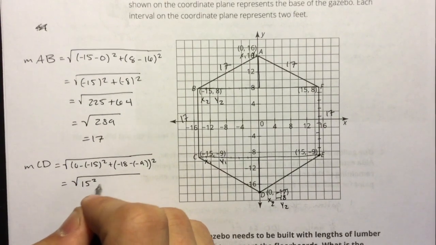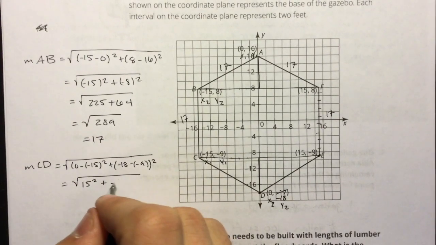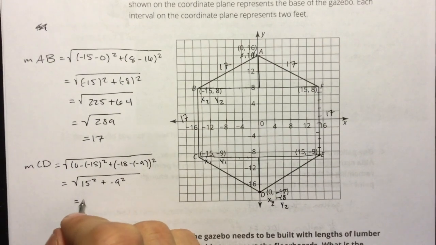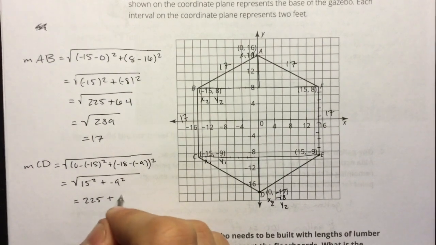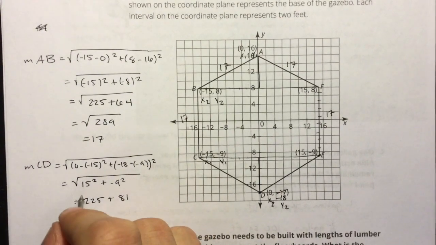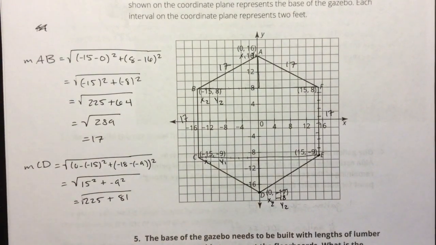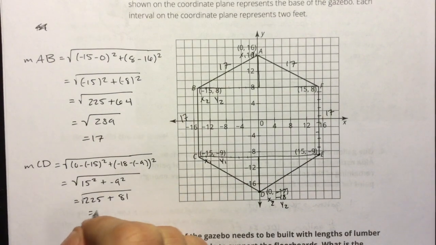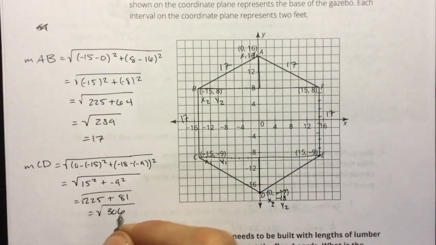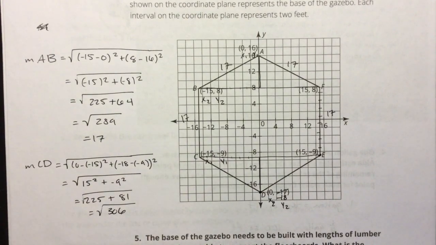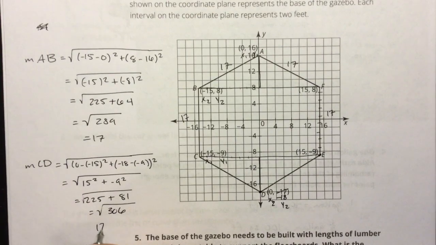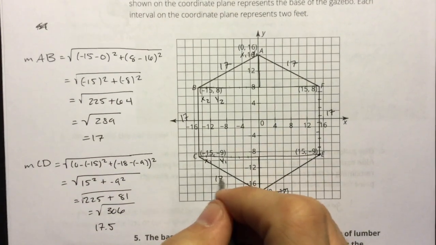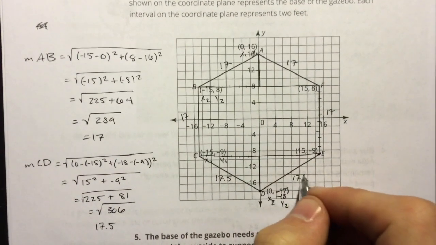So I'll have 15 squared plus negative 9 squared, which is going to be 225 plus 81. And sorry, we're still square rooting all that. So we go 225 plus 81, 306, and then the square root of that is going to be 17.49. I'm just going to go ahead and say 17.5. So that means that both of these sides are 17.5.